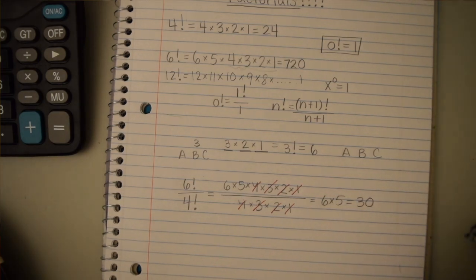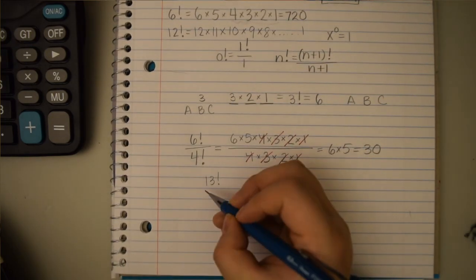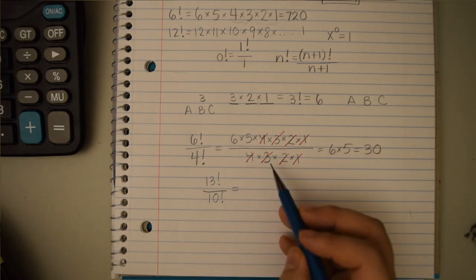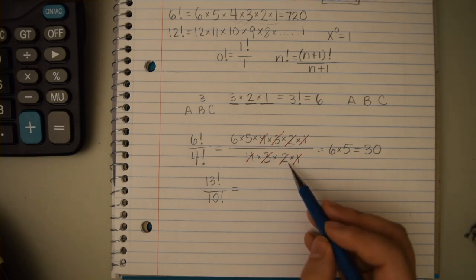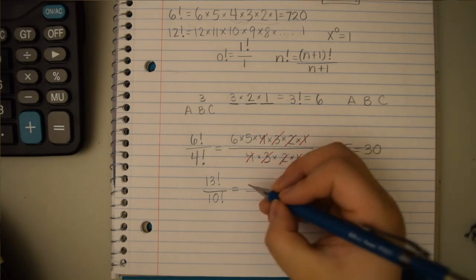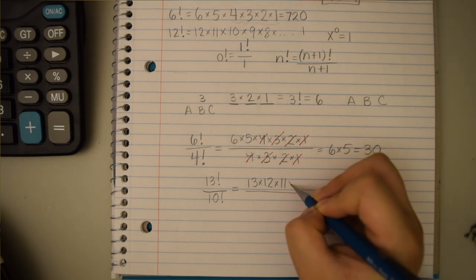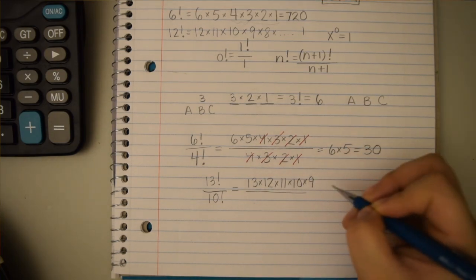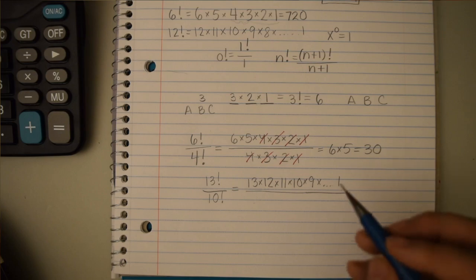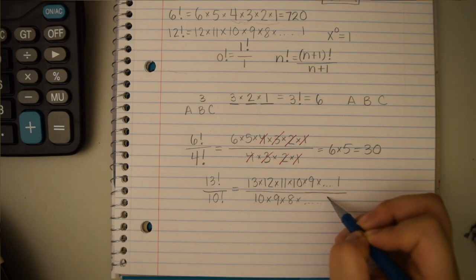So with a bunch of practice, you can get the hang of it. Like, things can start canceling pretty quickly. Like 13 factorial over 10 factorial. Even if you don't have to write every single number, you know, you don't have to write 10 times 9 times 8 times 7. You can just kind of visualize it. You'll see that 13 factorial is 13 times 12 times 11 times 10. Maybe, you know, you write a few extra terms to 1. And then 10 factorial is 10 times 9 times 8 times dot dot dot dot 1.